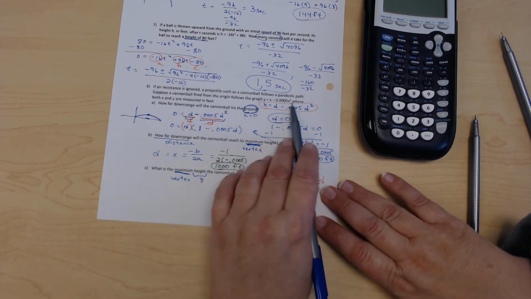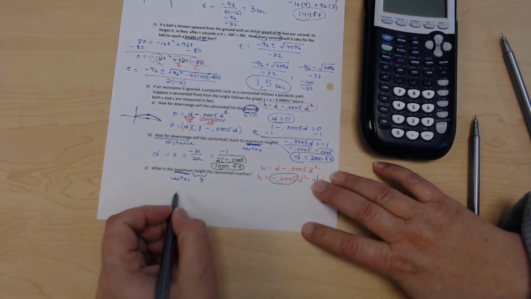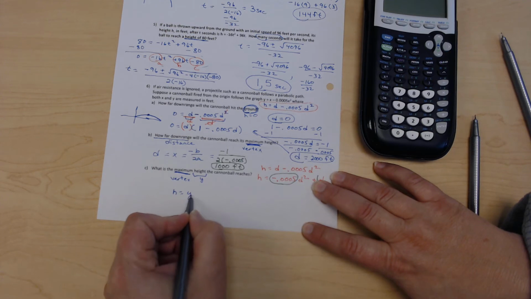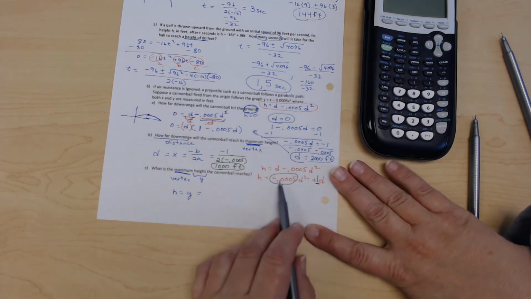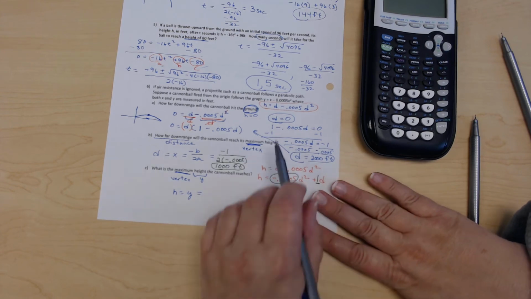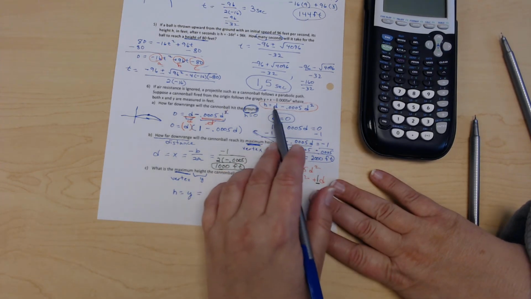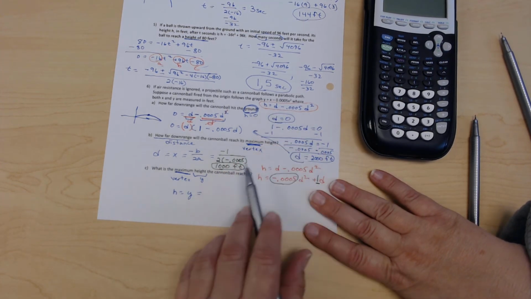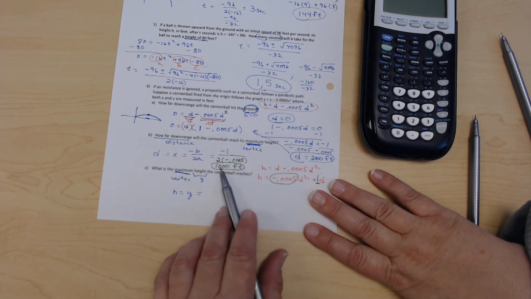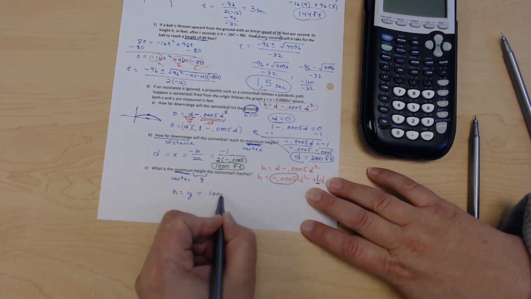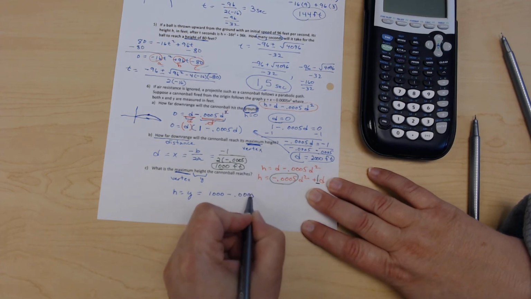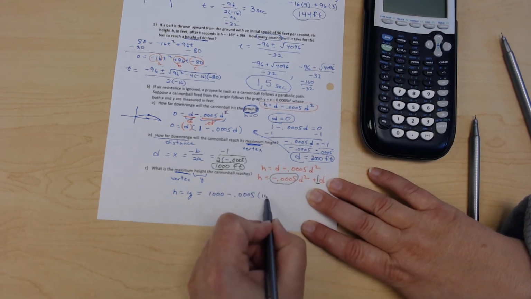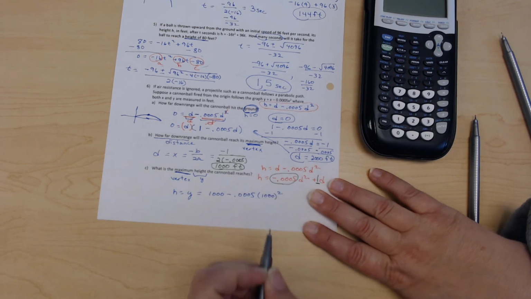I simply plug it in. Y equals, or H equals, which is y equals. I plug it in, and here I can go to any formula I like. Maybe we'll go back to this one. D, which is 1,000. 1,000 minus 0.0005, and then I had to do 1,000 squared.